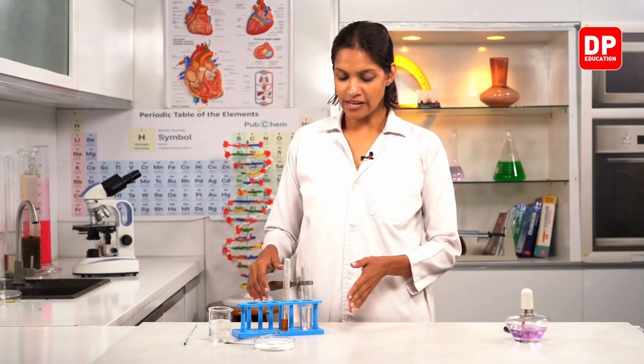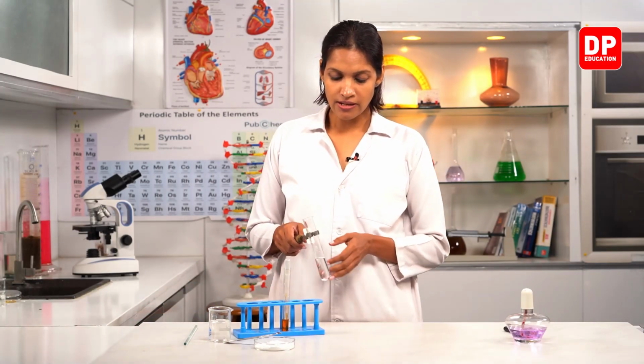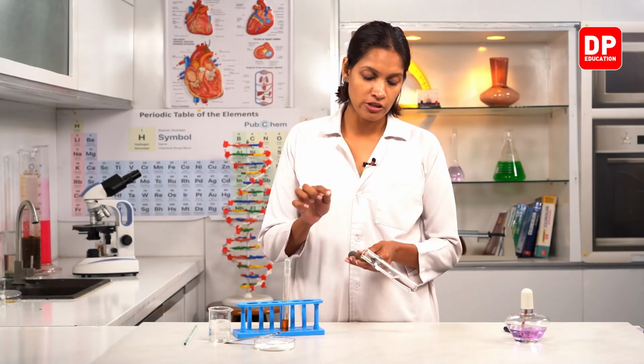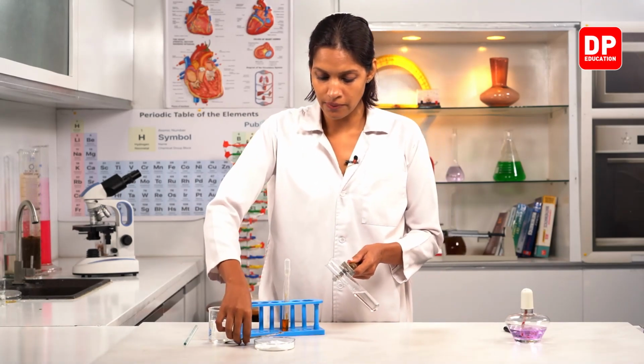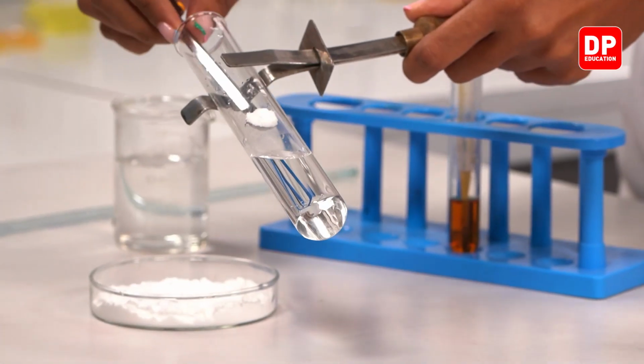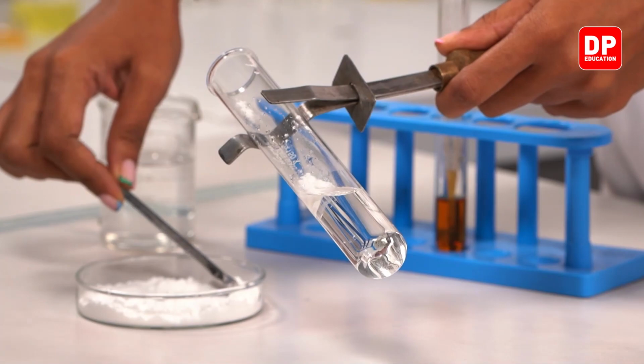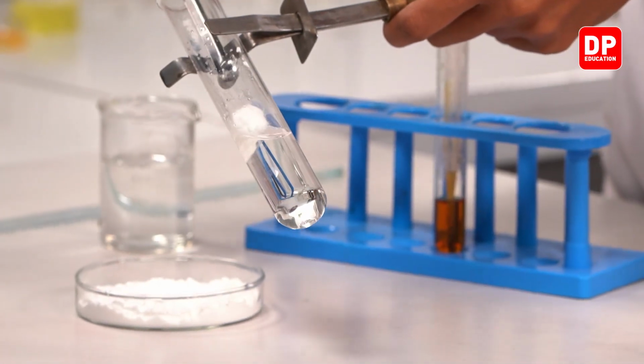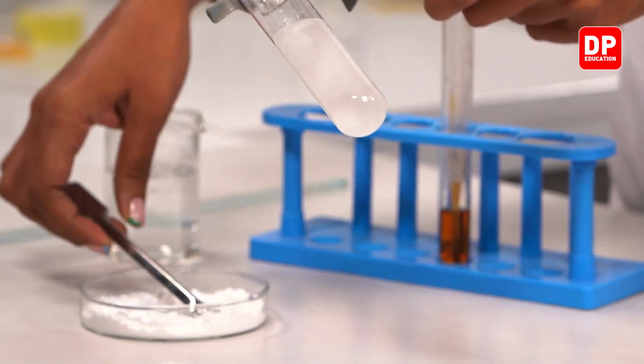Right, children. So here I have hot water. Now I need to prepare the starch solution using this hot water. So I'm going to add a little amount of flour to this one.